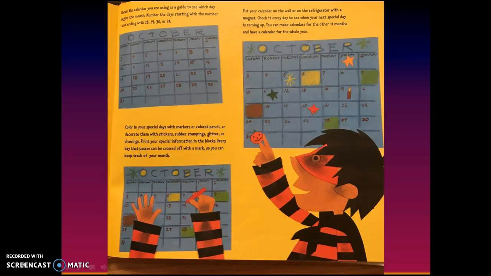The instructions continue. Check the calendar you are using as a guide to see which day begins the month. Number the days starting with the number 1 and ending with 28, 29, 30, or 31. Color in your special days with markers or colored pencil, or decorate them with stickers, rubber stampings, glitter, or drawings. Print your special information in the blocks. Every day that passes can be crossed off with a mark, so you can keep track of your month.